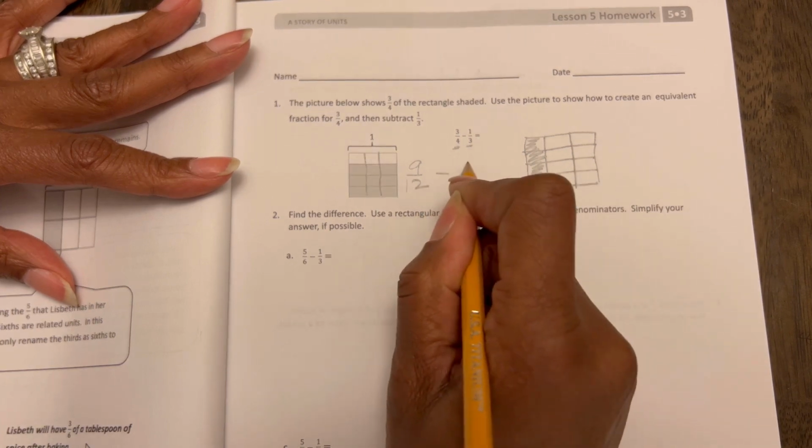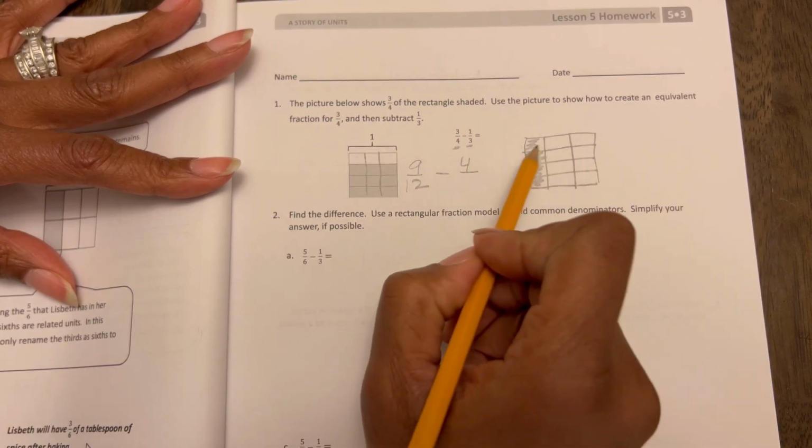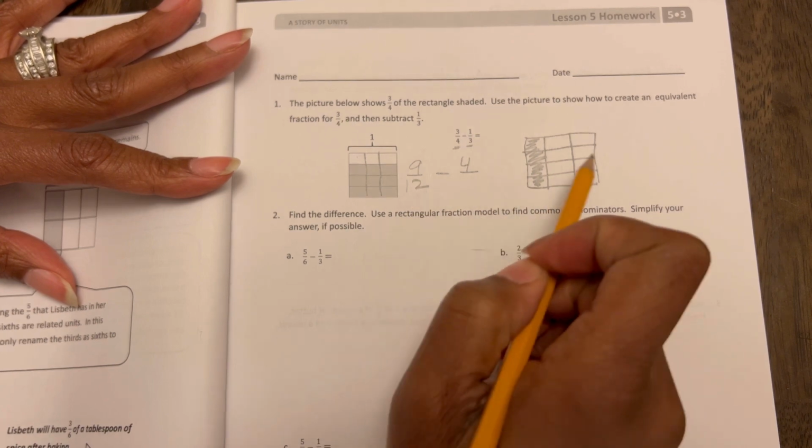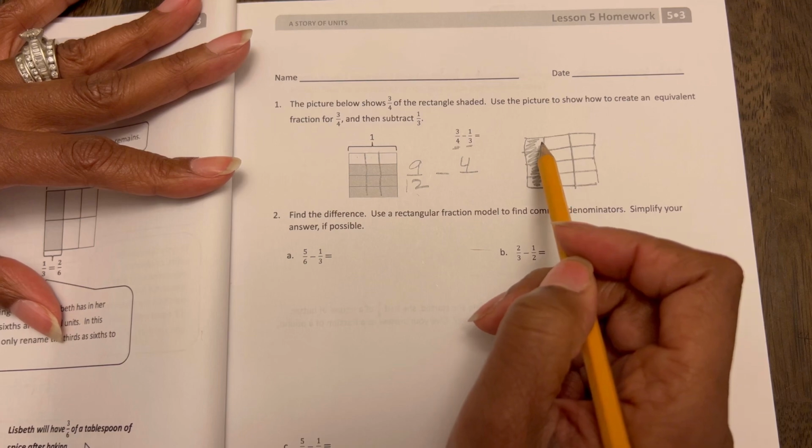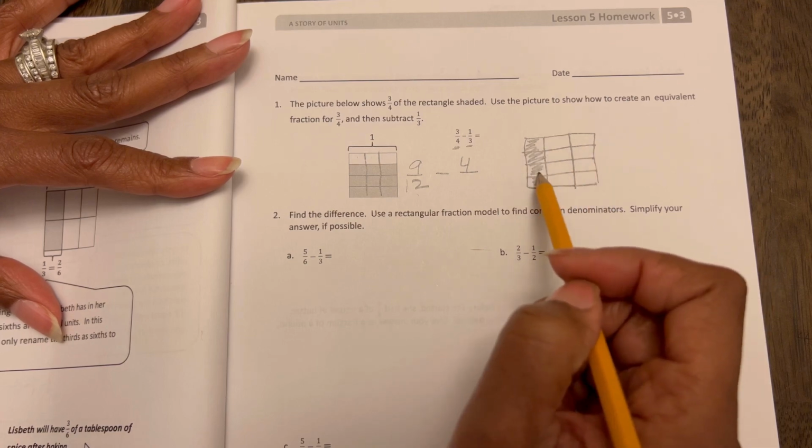I'm going to subtract. I'm going to put the 4 here. And then the total units should be 12 because the whole point of doing this was to make the units the same. So we have 3, 6, 9, 12.